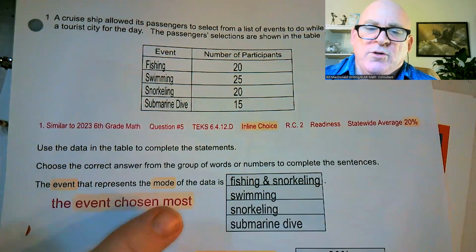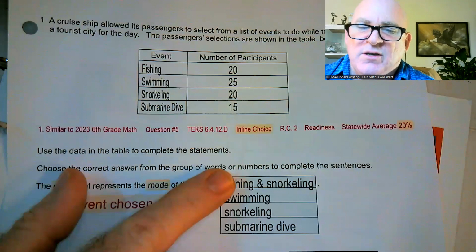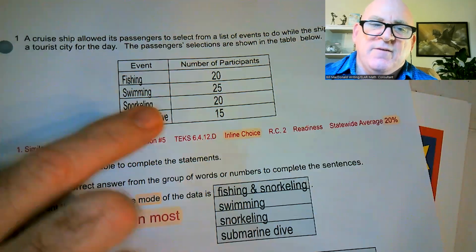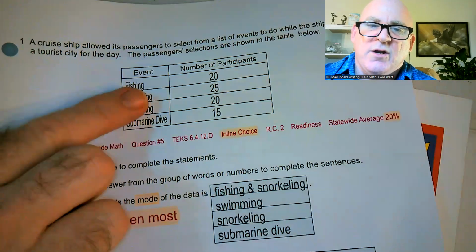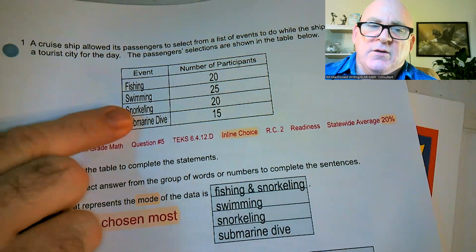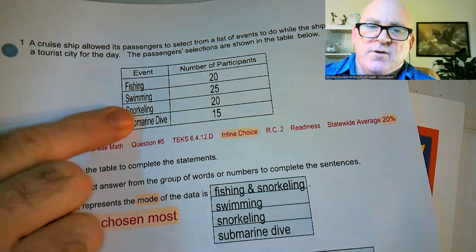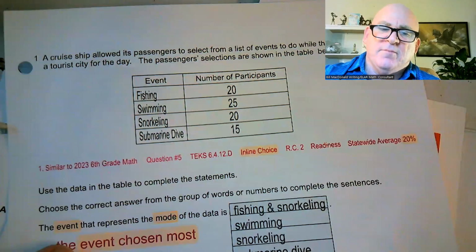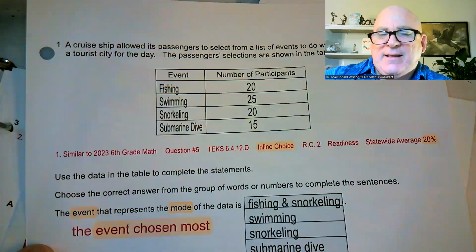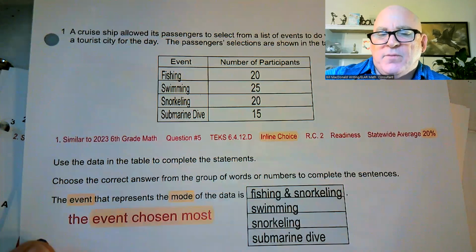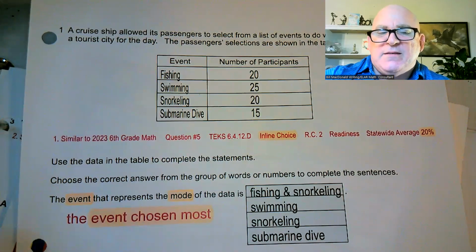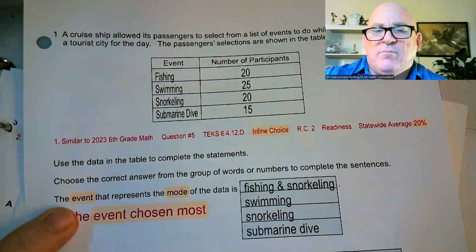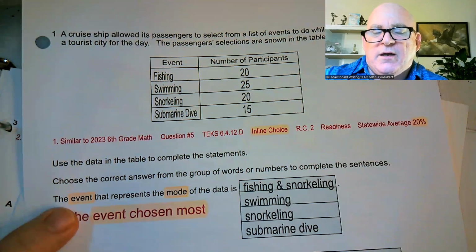And so when you look at this first one here that says fishing and snorkeling, you see fishing has 20 participants and snorkeling has 20 participants. Well, that number is there the most, but because they weren't asking it like that, as which number appears the most, it's basically the event that the most people chose.